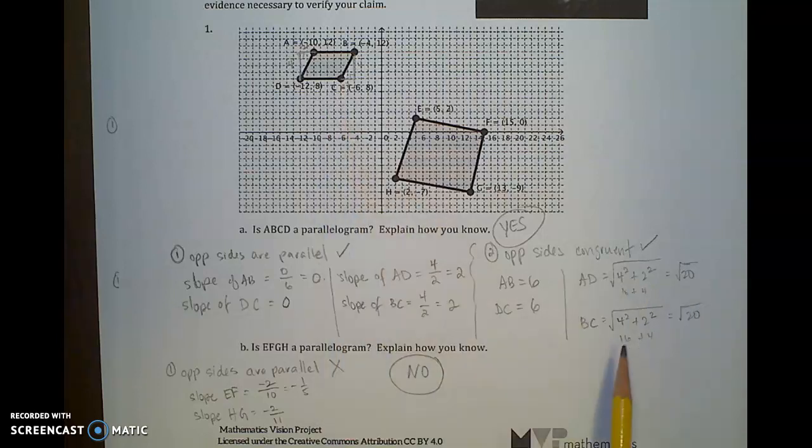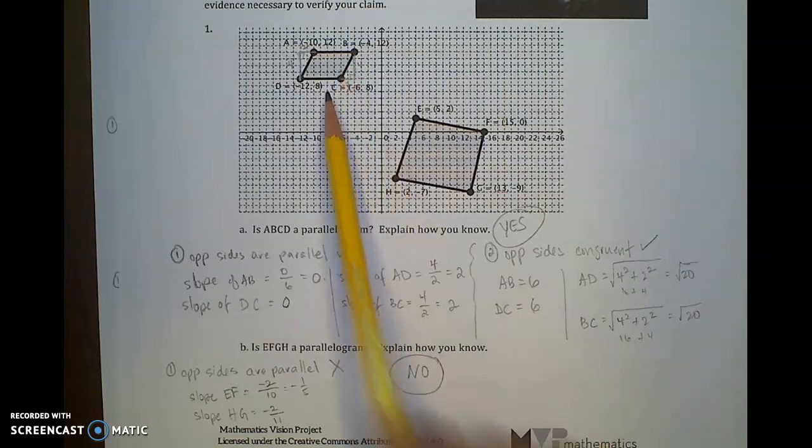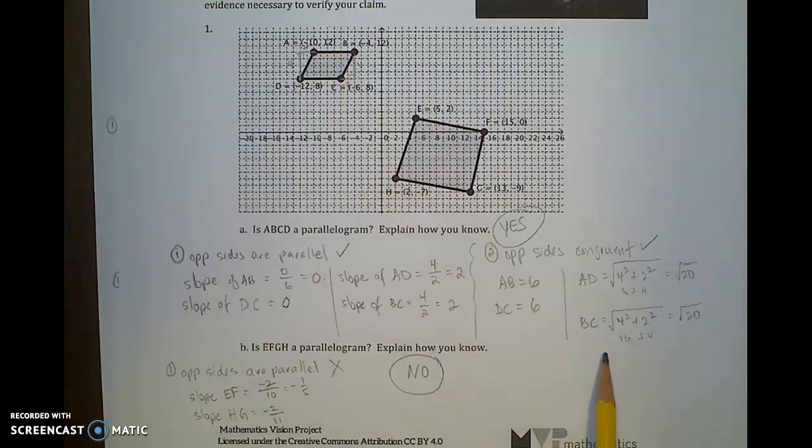Same thing for BC, because it's a side on a slant. I am showing the work where I'm using the Pythagorean theorem to find the length of that side. Once I show the work and verify that yes, those opposite sides are the same length, I can check mark that characteristic, and I know that I satisfied the requirement for that figure.